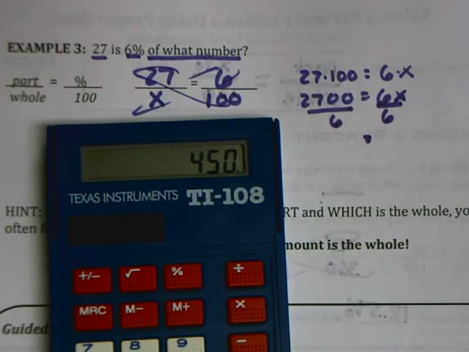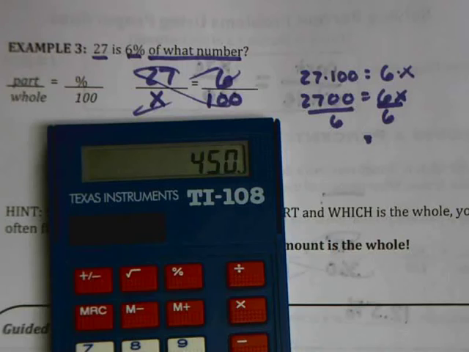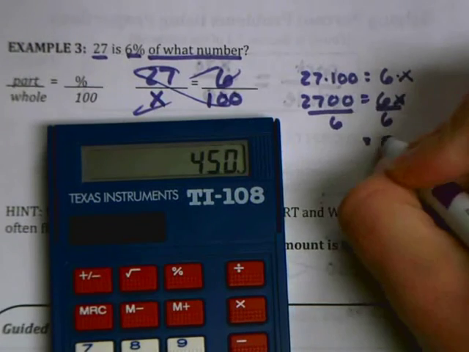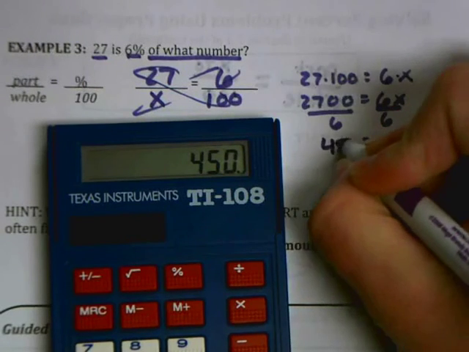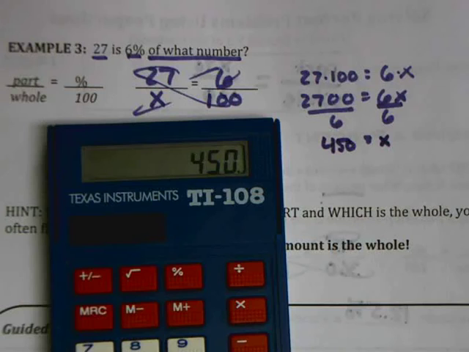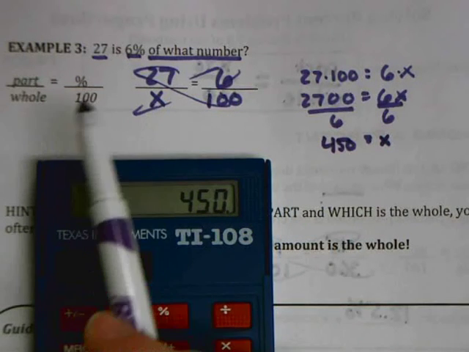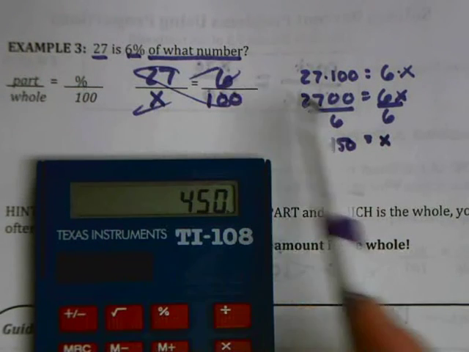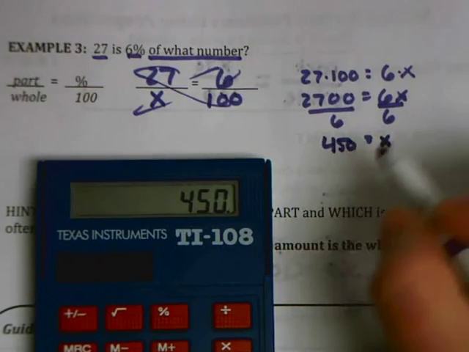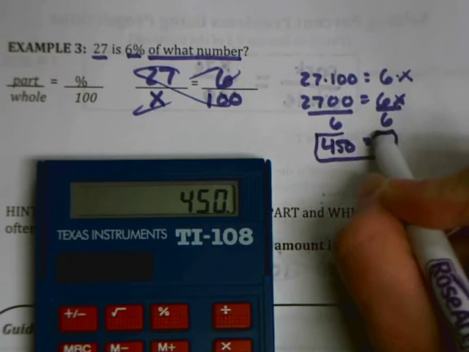Oh, I got to get the phone. Hang on. Okay, I'm back. All right, what did we have here? 450. 450 what? What was it asking? It was 27 is 6% of what number? Of 450. We don't even need units for that, and that's just our answer.